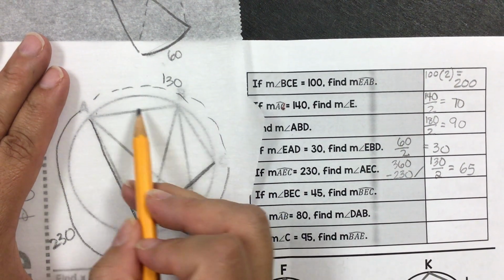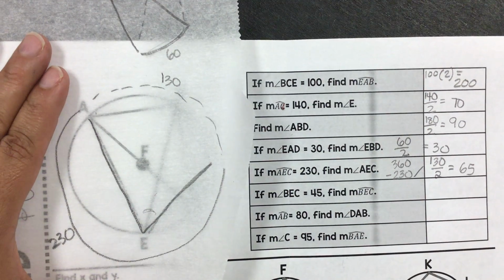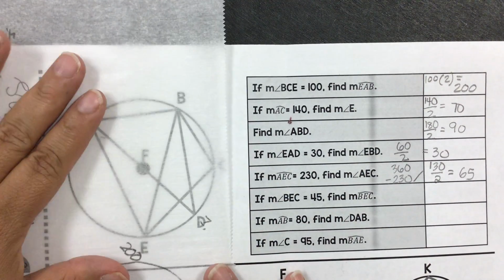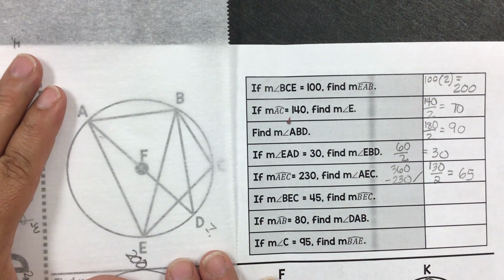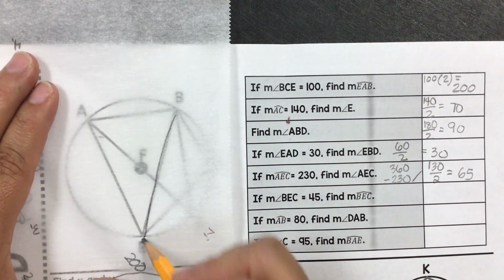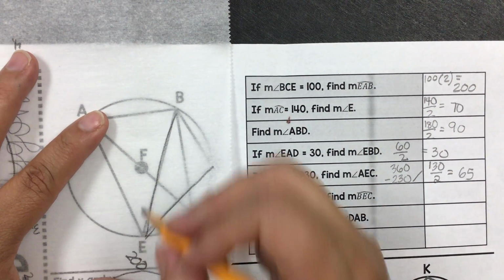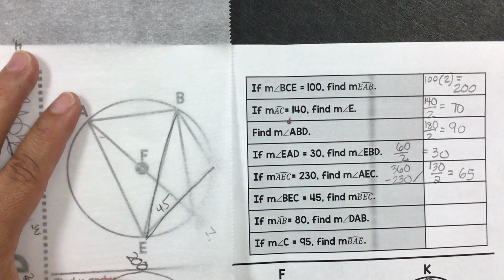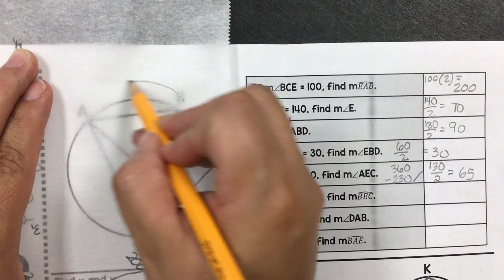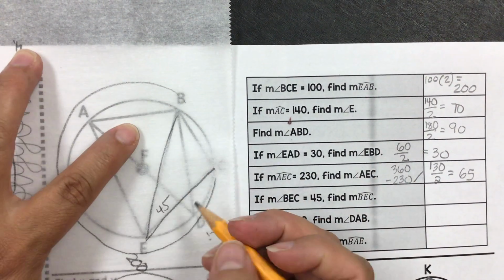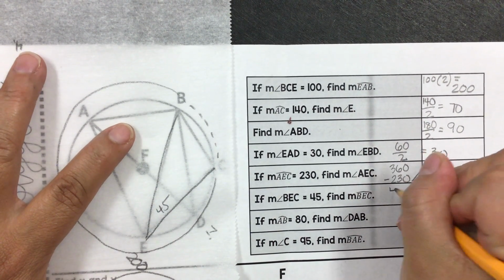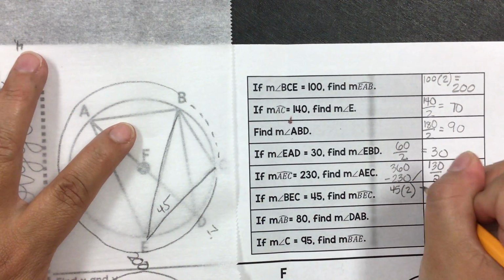So if I take this arc right here and I divide by 2, it's going to give me this angle. All right, the next one says that BEC, this angle right here, is 45. And it wants to know the measurement of the arc BEC. So I hope you can tell that I need this angle right here. And how we get it is 45 times 2, which equals 90.